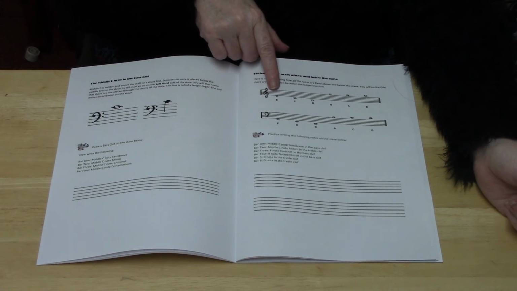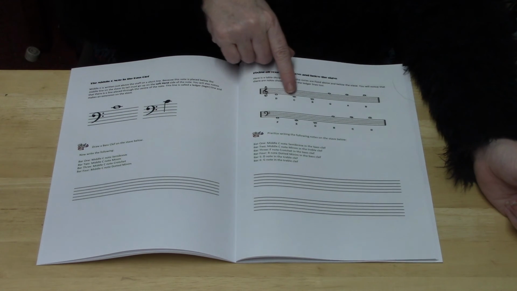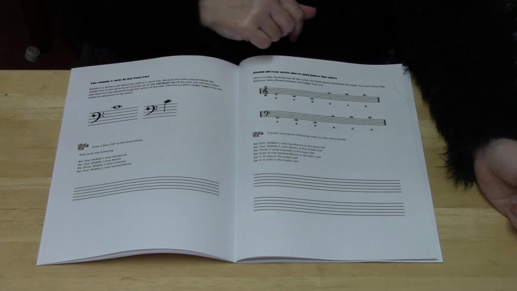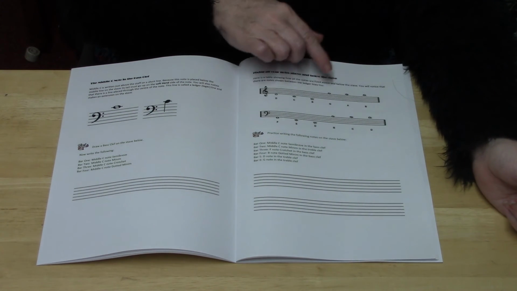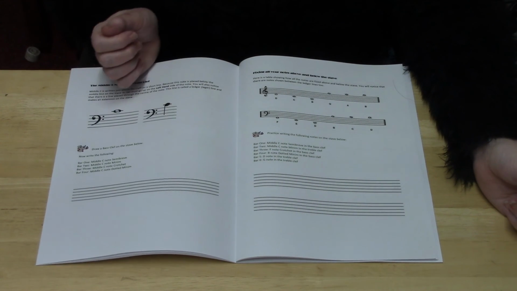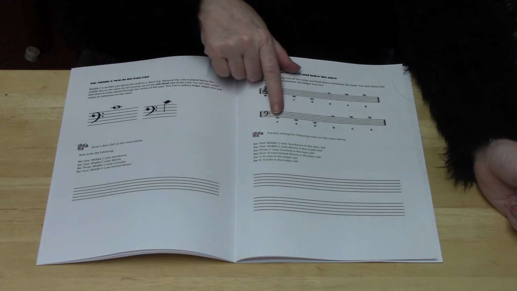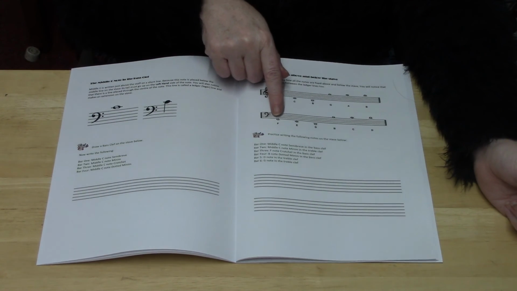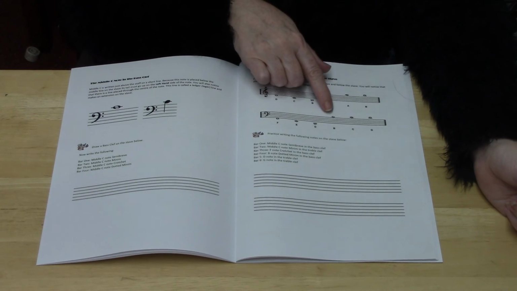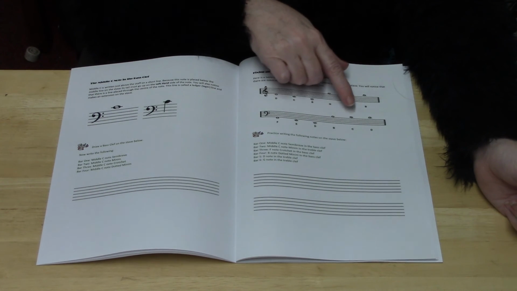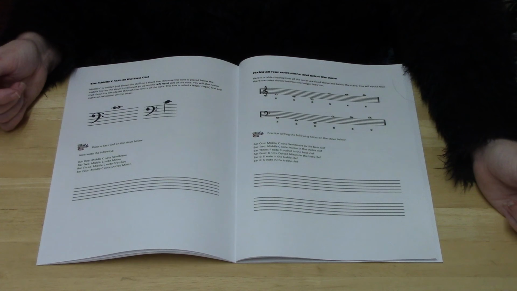So the notes that you've got below the stave are the D, C and B in the treble clef, and above the stave are the G, A and B. And in the bass clef, the notes below the stave are F, E and D, and above the stave are B, C and D.